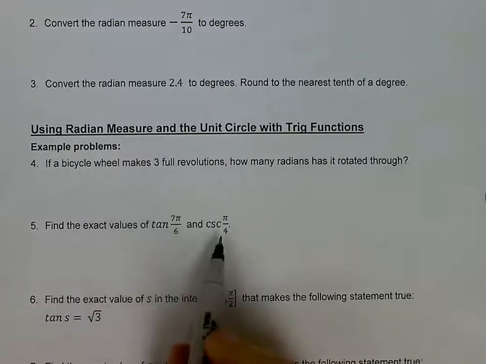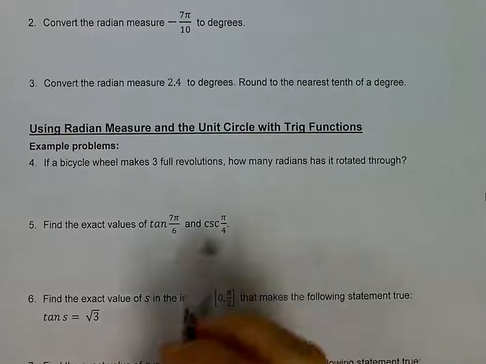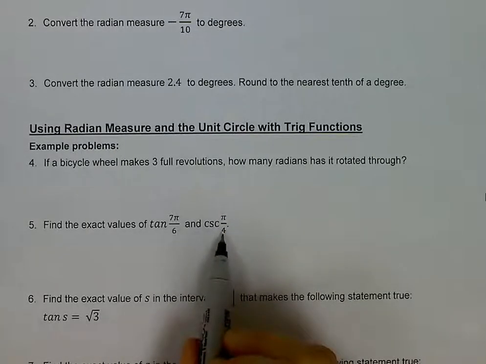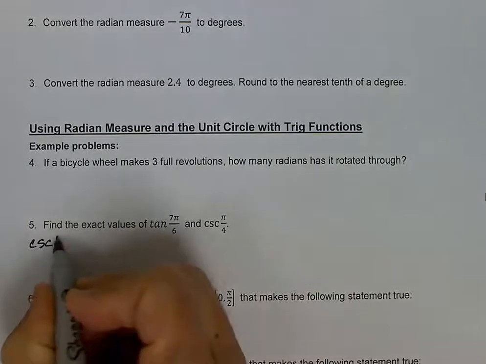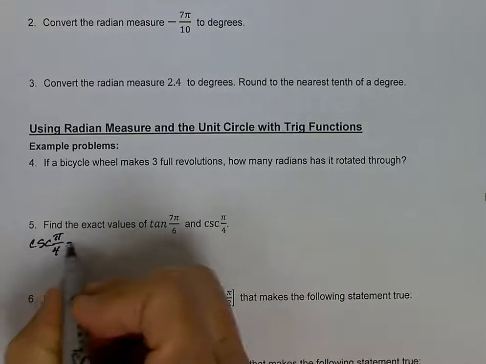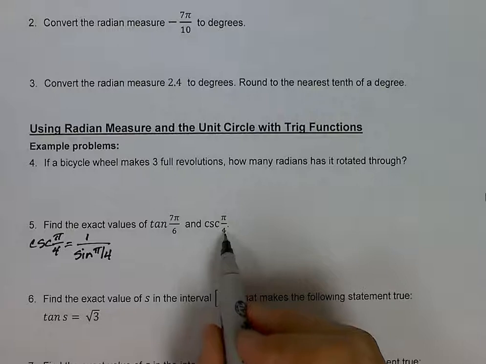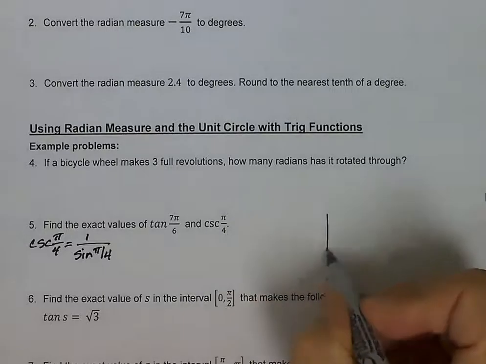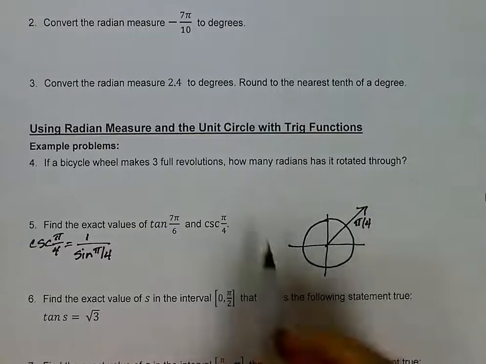This problem also asked for the cosecant of pi over 4, so that's a completely different problem. But we're thinking of the same idea. First of all, cosecant is the same as 1 over sine. That means the cosecant of pi over 4 is the same as 1 over the sine of pi over 4. Pi over 4 is a first quadrant angle already. Pi over 4 is the same as 45 degrees.